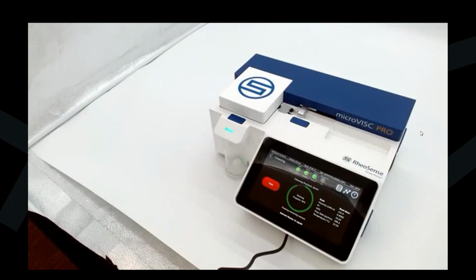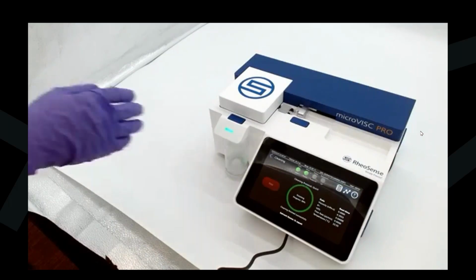So it looks like it's almost done cleaning. It's at about 95%. And it looks like it's done. So now the pusher block is moving back to home position.